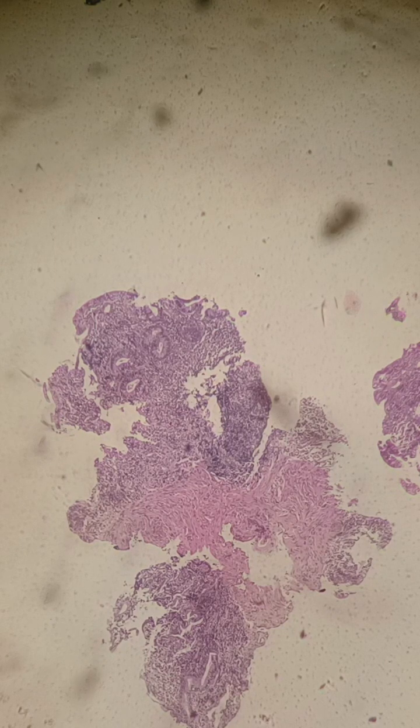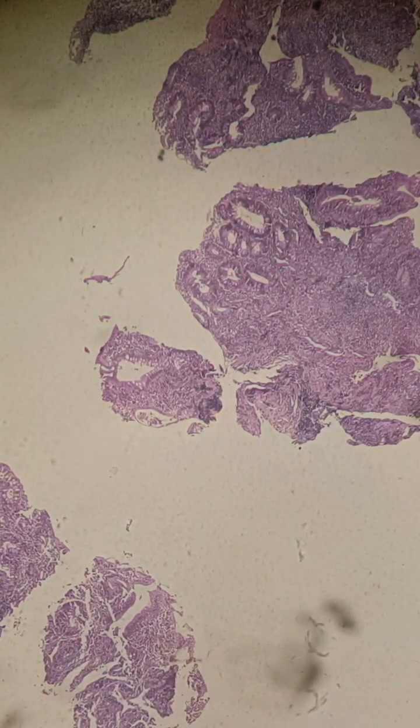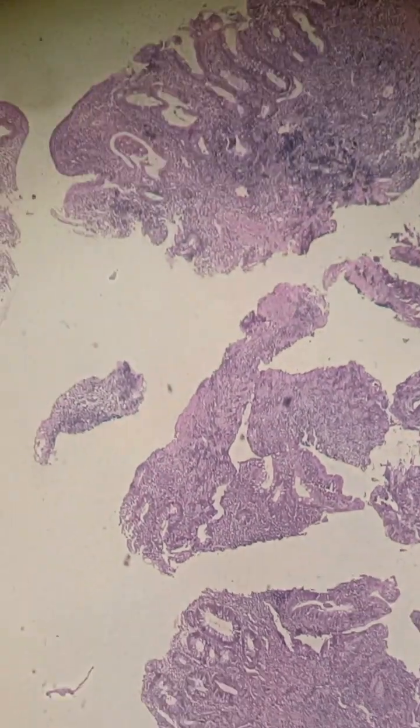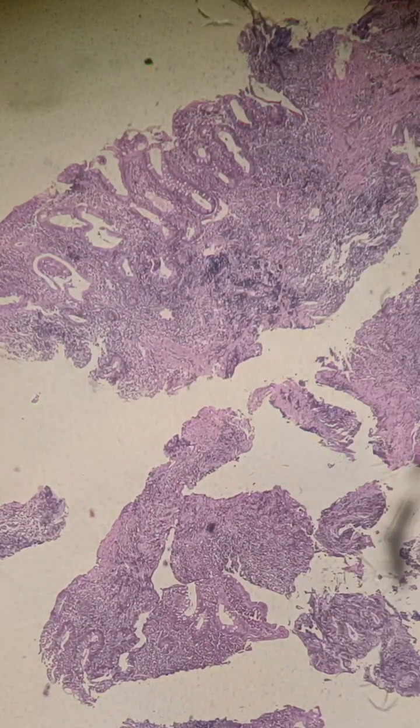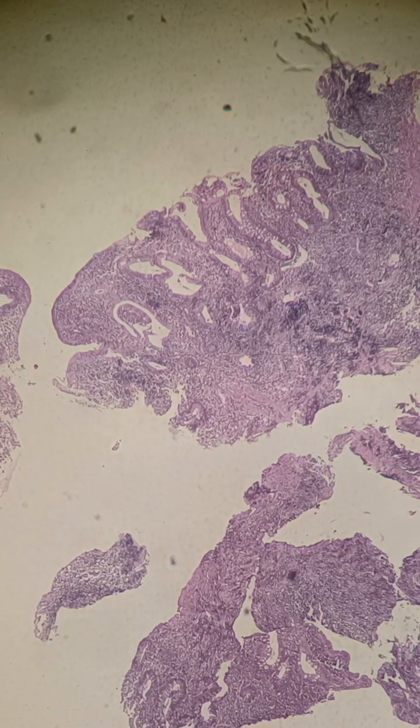Where crypts should have been, all that we can see is a lot of inflammatory cells, and the crypts are not touching the muscularis mucosa. That means there is lymphoplasmacytic infiltrate above the muscularis mucosa, separating the crypts. This is the best, well-oriented fragment in this biopsy.